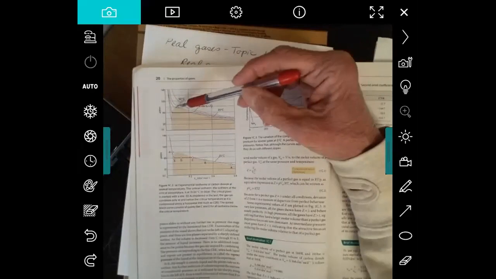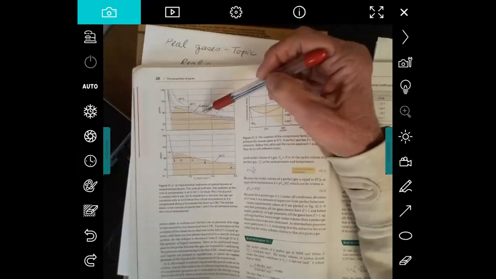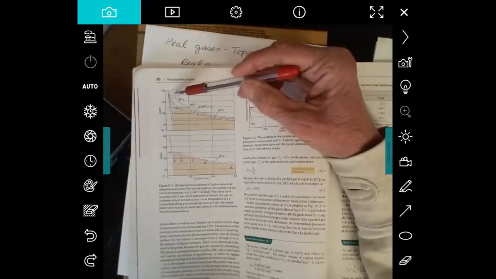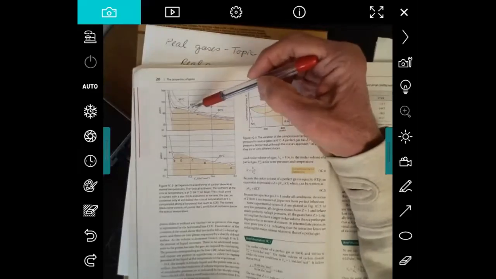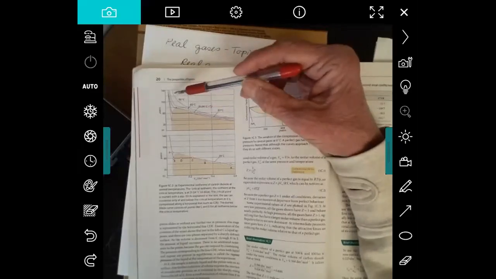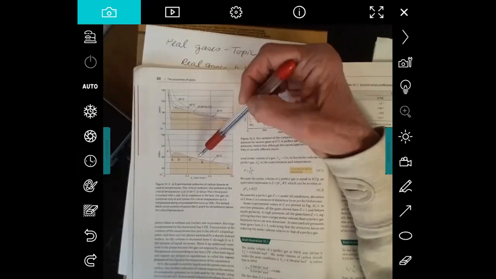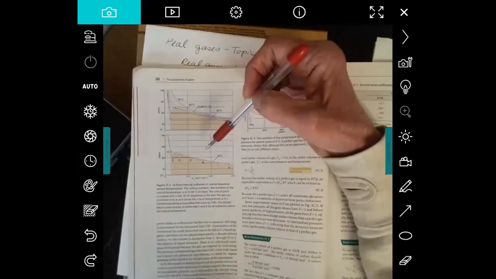When you're above some critical temperature, you don't have any liquid forming. So this shows you that these isotherms up here, if you're at high enough temperature, look very much like a perfect gas equation, PV equals nRT, so it's a hyperbola. But they start to change as you lower the temperature. And this bottom part of the graph really shows you what's going on.